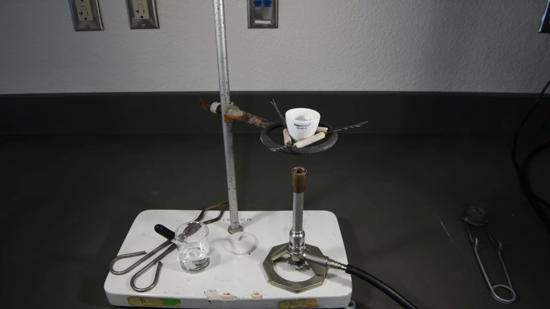As I mentioned in the pre-lab, magnesium not only reacts with oxygen in the air to form magnesium oxide, but it also reacts with nitrogen in the air to form magnesium nitride. The problem is magnesium nitride doesn't have the same molar mass as magnesium oxide, and therefore our final product is not going to weigh what it should.